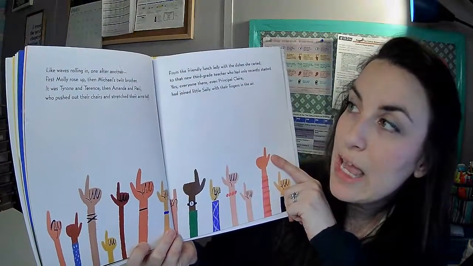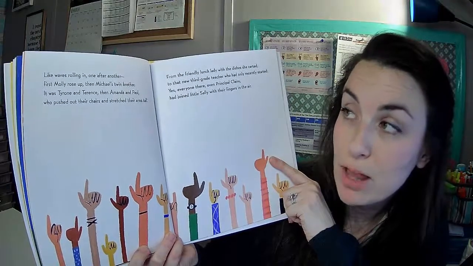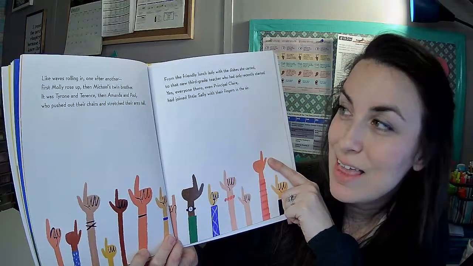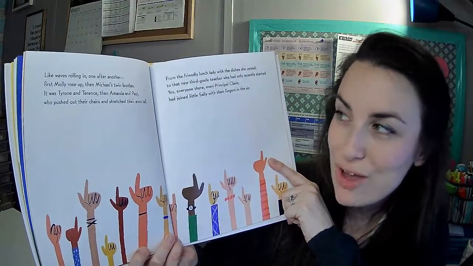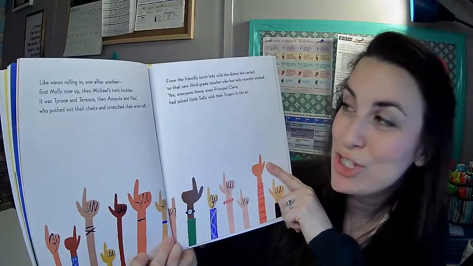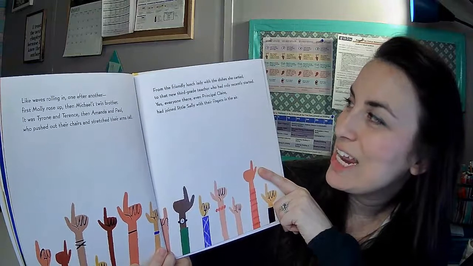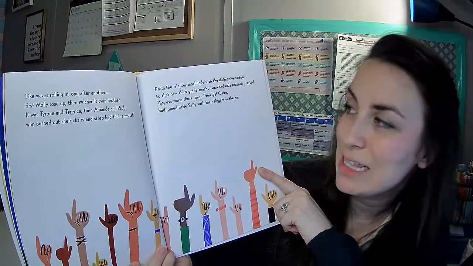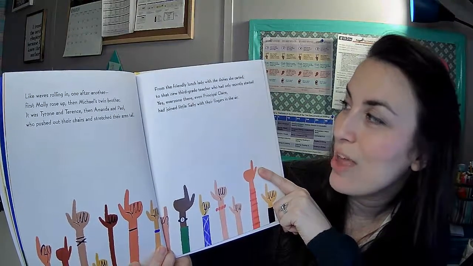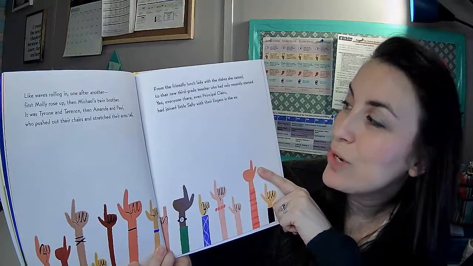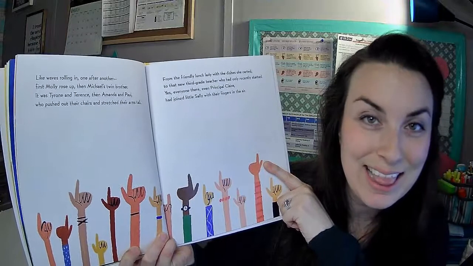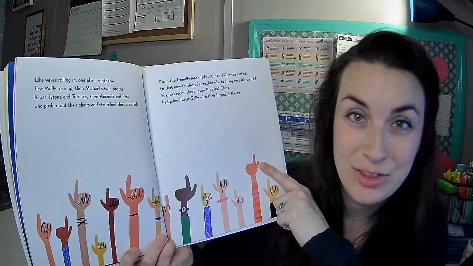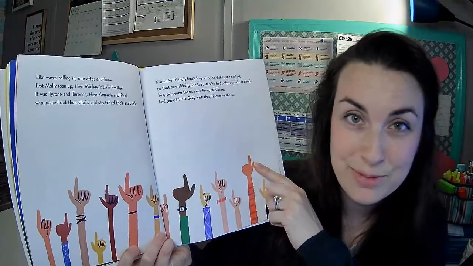Like waves rolling in, one after another, first Molly rose up, then Michael's twin brother. It was Tyrone and Terence, then Amanda and Paul, who pushed out their chairs and stretched their arms tall. From the friendly lunch lady with the dishes she carted, to that new third-grade teacher who had only recently started. Yes, everyone there, even Principal Claire, had joined little Sally with their fingers in the air. They're all agreeing with Sally that, yeah, we need to stop hurting each other and being so terrible. That's enough.